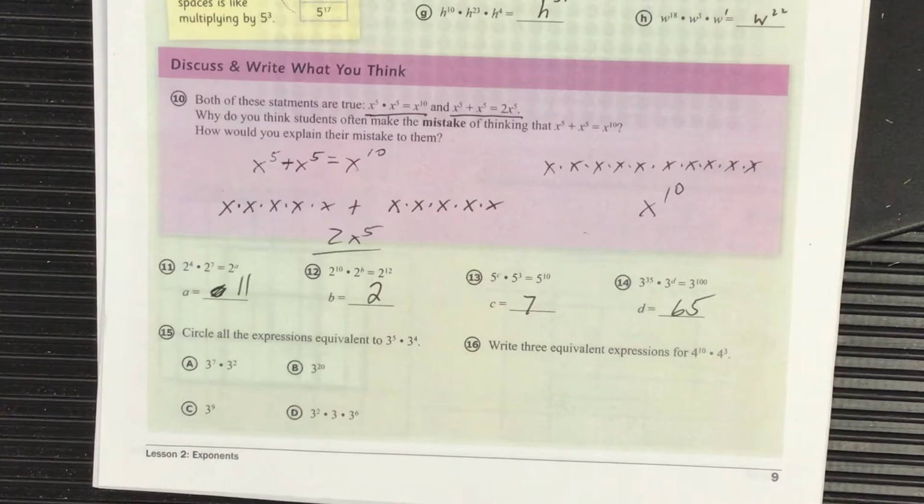So select all, Landon. I'm guessing that means there's more than one. Oh, yeah. If we're done with that, can we go to 16? Why don't you do 15 first? Okay.